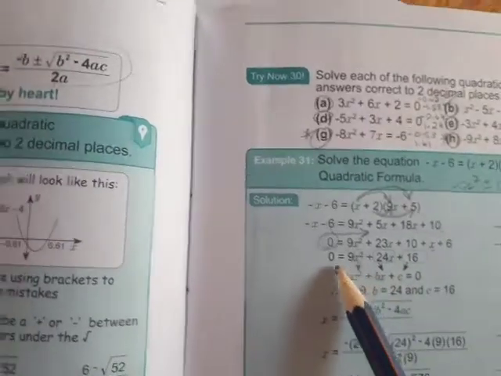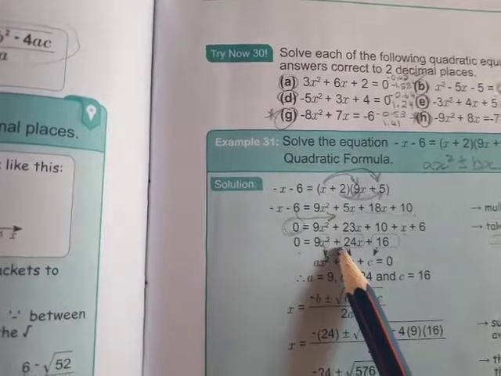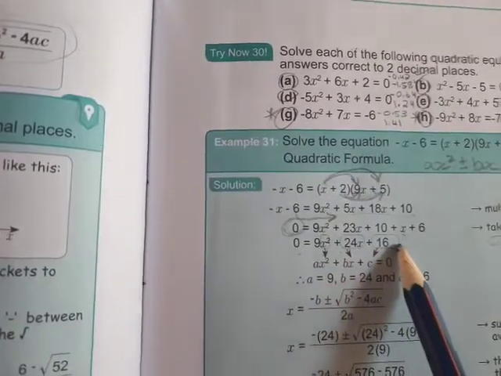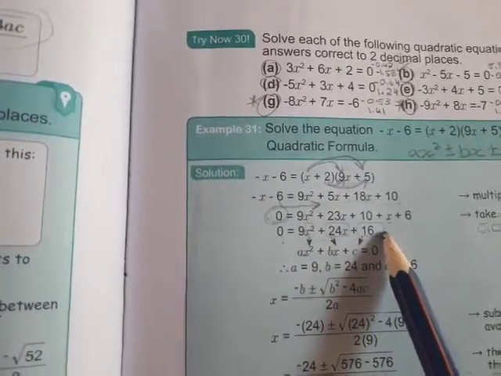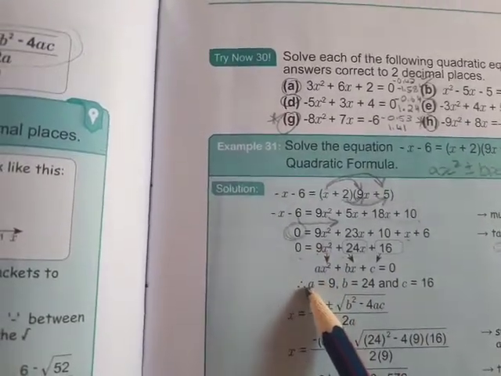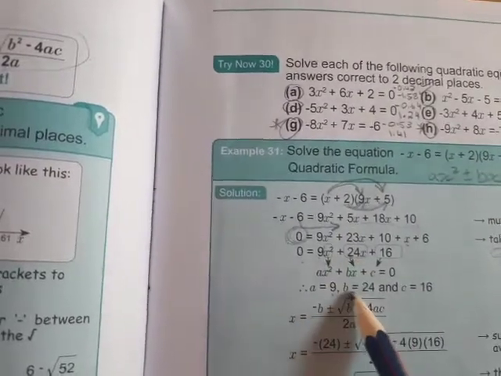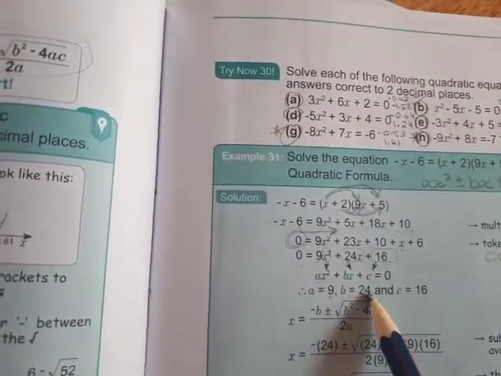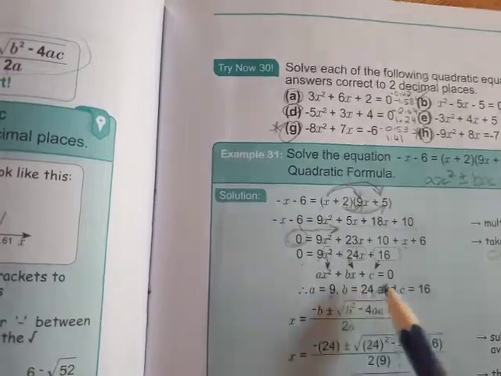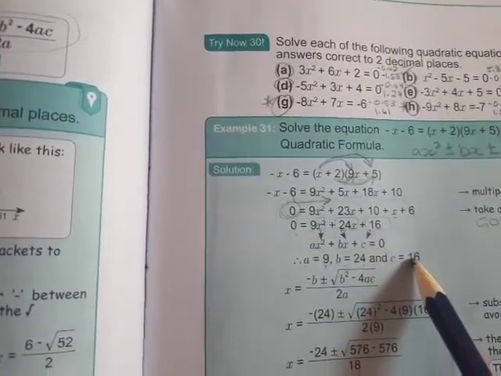So once you have taken everything over to the right hand side and collected the like terms, my final equation is 0 equals 9x squared plus 24x plus 16. And from now, again, people, you are just simply going to identify the a, which is equal to 9, the b, which goes along with x, is equal to 24, and the c, which is my whole number.